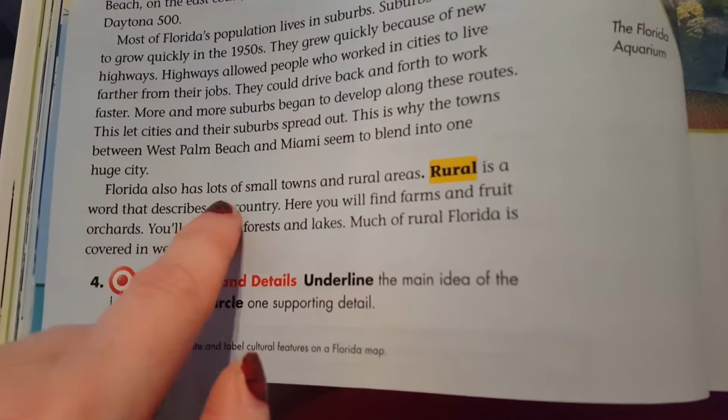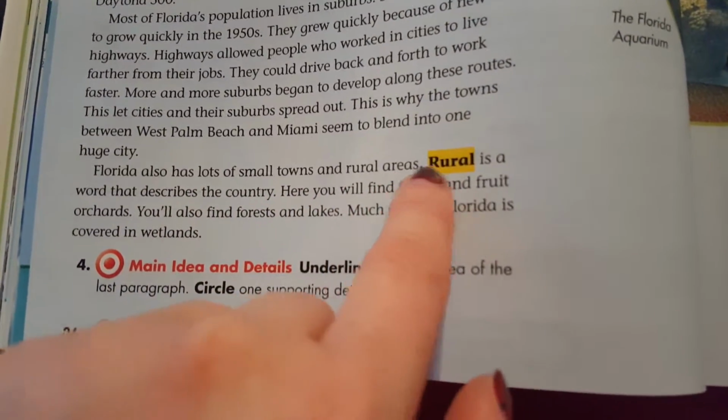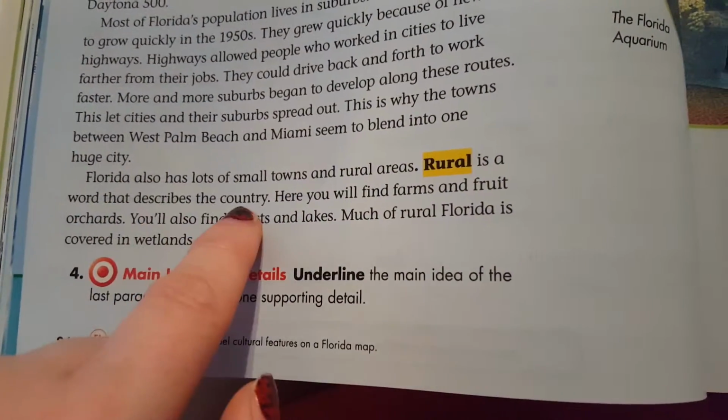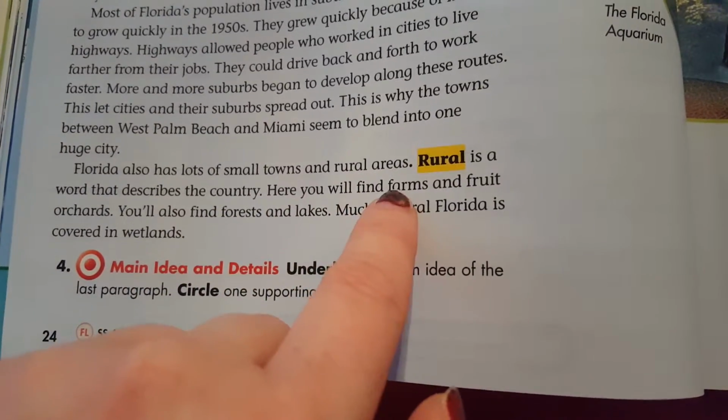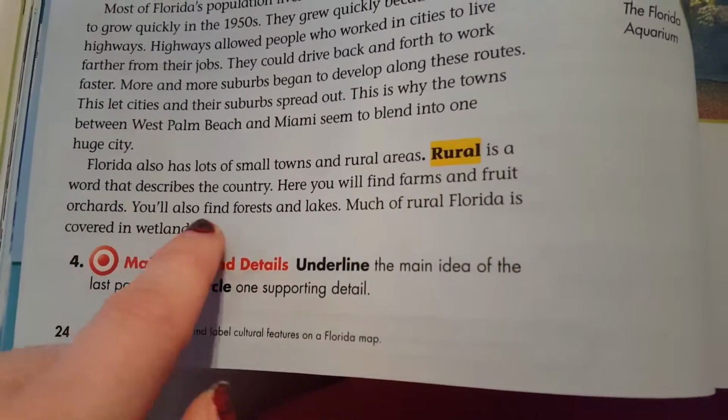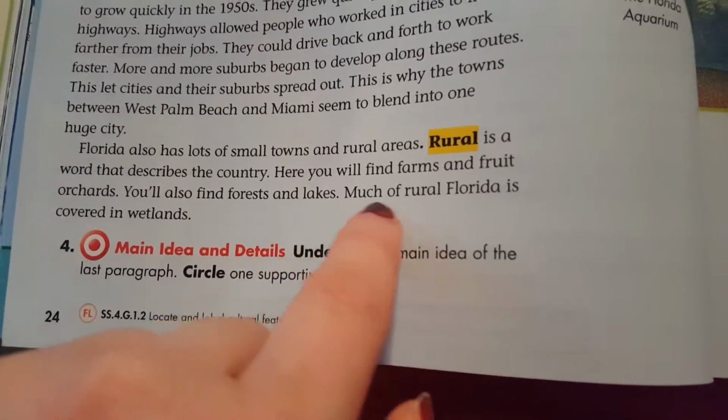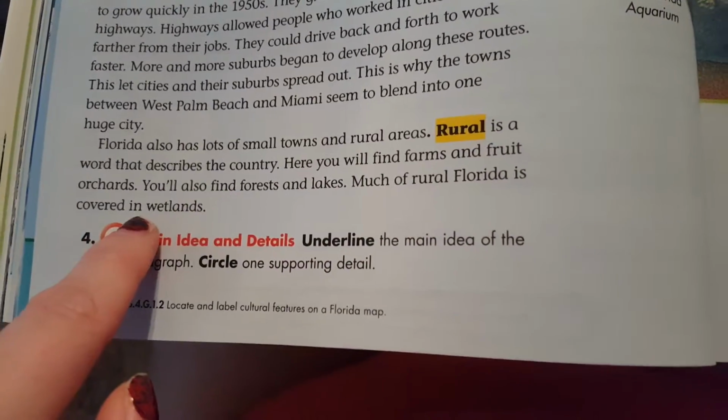Florida also has lots of small towns in rural areas. Rural is a word that describes the country. Here you will find farms and fruit orchards. You'll also find forests and lakes. Much of rural Florida is covered in wetlands.